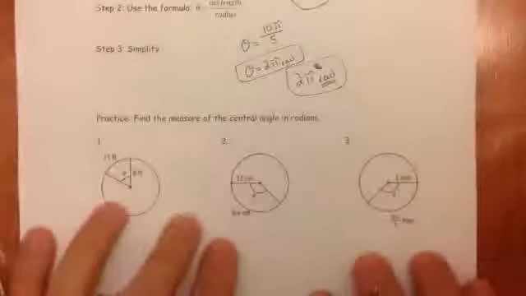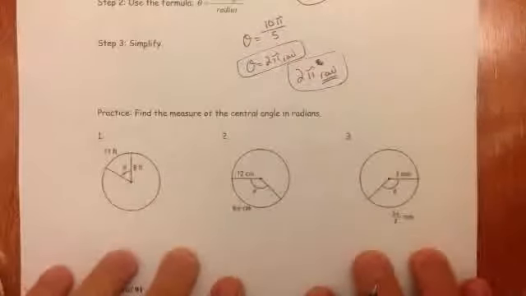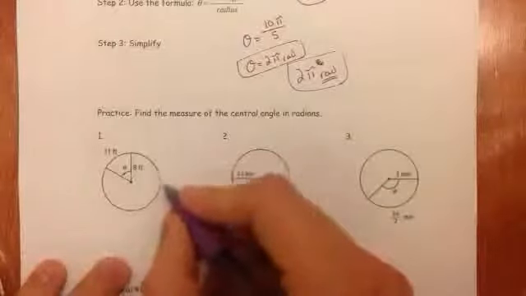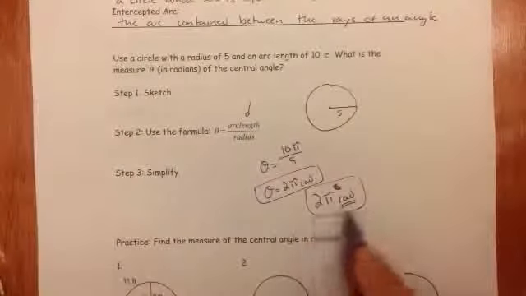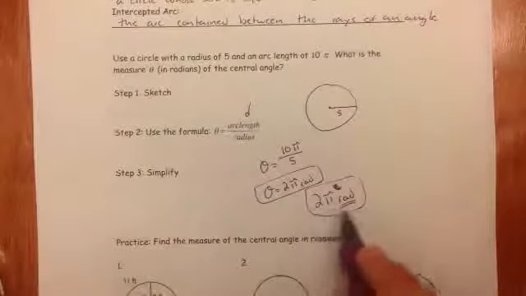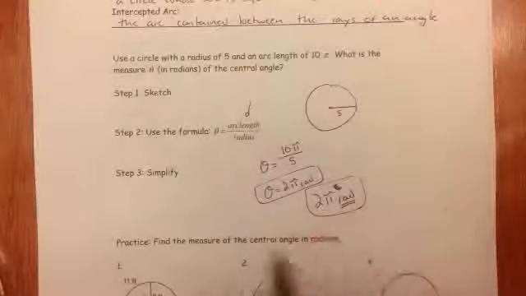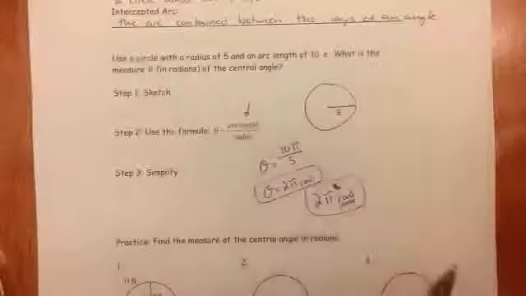So however you want to do it, both ways work. Let's get in here. Find the measure of the central angle in radians. This one. And remember, 2 pi is about 6.28. So as long as you don't start rotating, your angles are going to fall between 0 and 6.28, just like a degree would fall between 0 and 360.